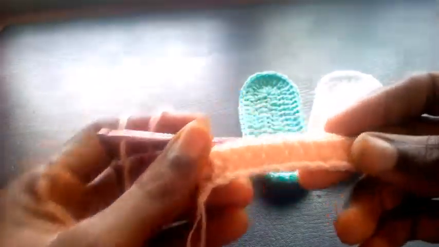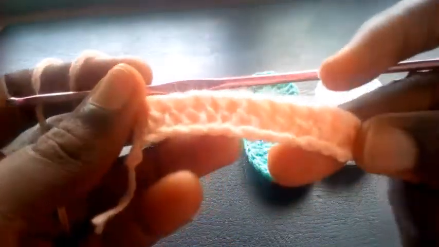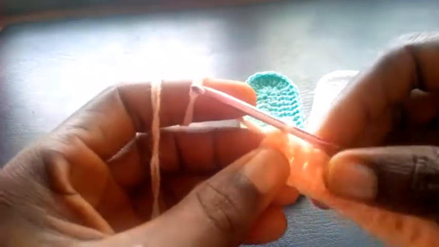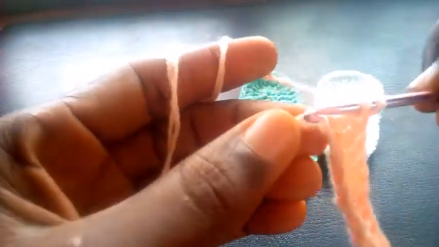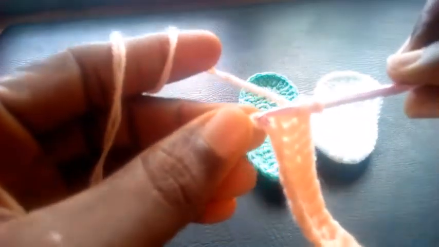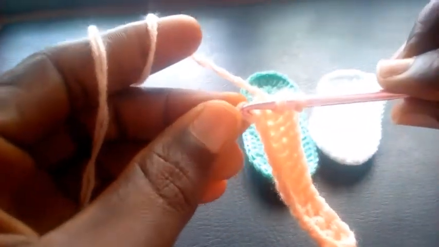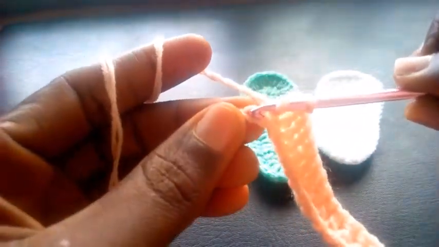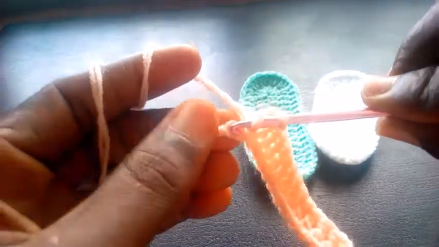Now this is 13 double crochet which I've made up to this end. Now we are left with 1. So in that one left, which is this one, I will be making 5 double crochet in this last loop. So let's go.